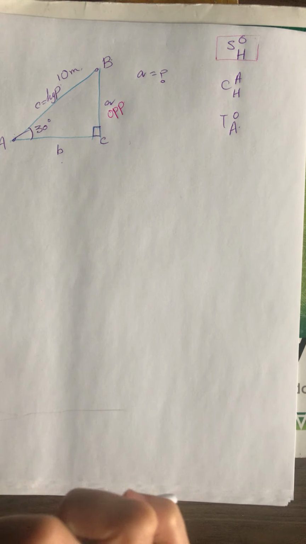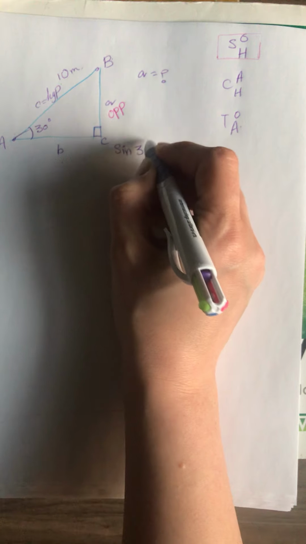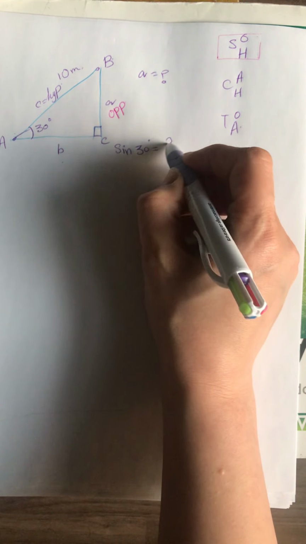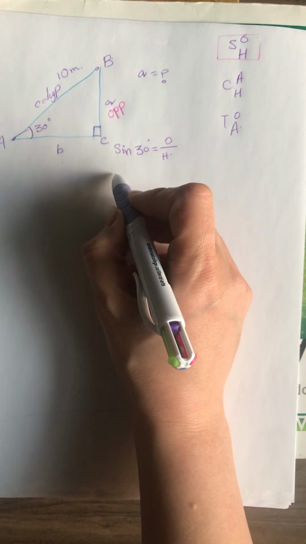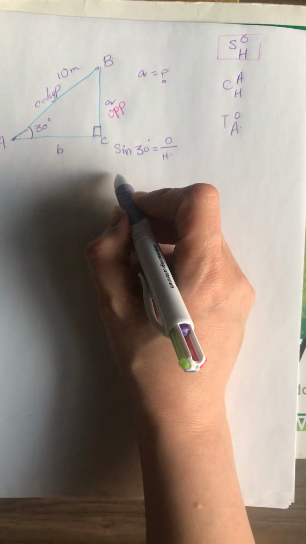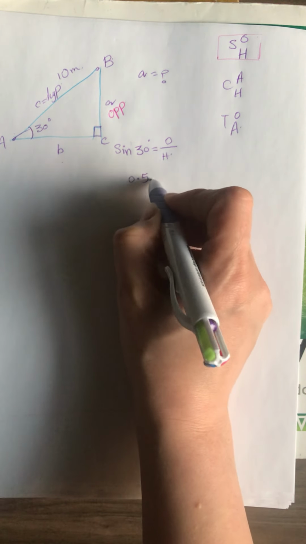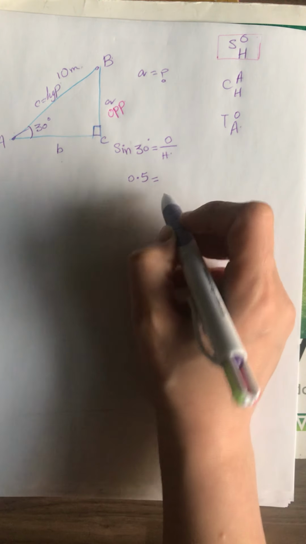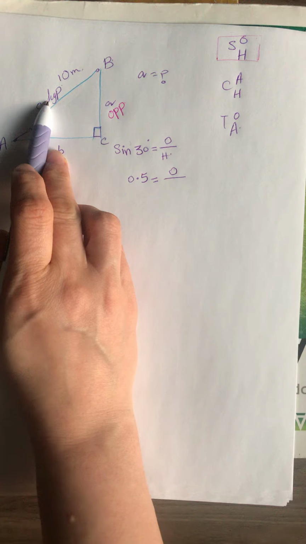Then I go here and say sine 30 equals opposite over hypotenuse. I'm going to use my calculator. I go sine 30 degrees, and that's going to give me 0.5. And I make that equal to the opposite over hypotenuse.